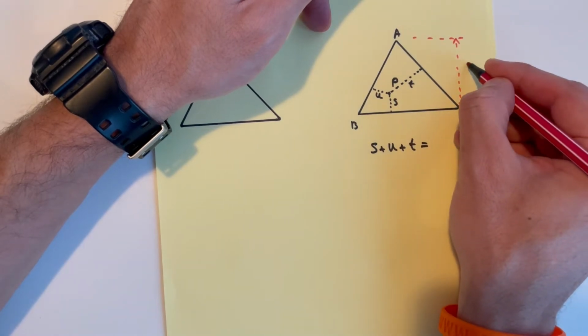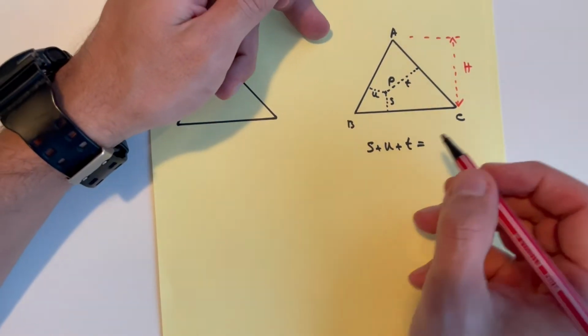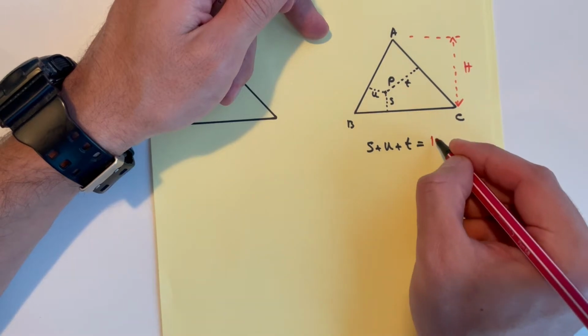Let's say the height here is H. So I can write S plus U plus T is equal to H.